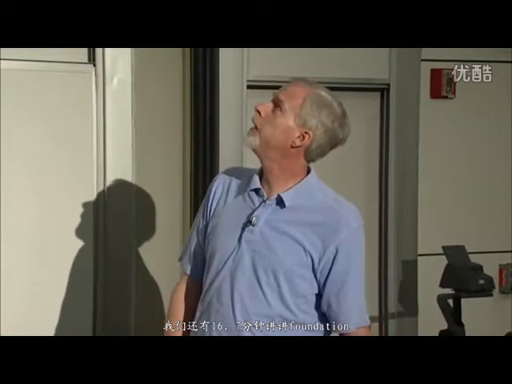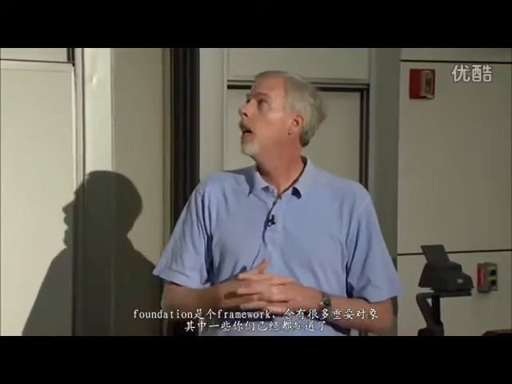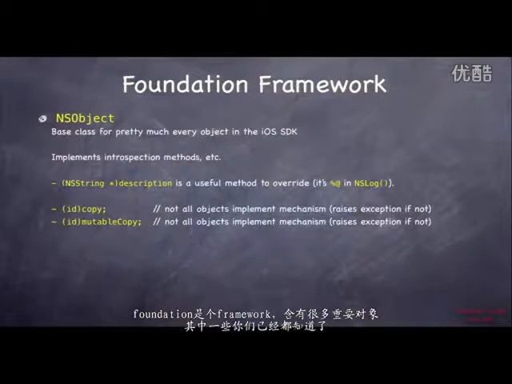Okay, so we have enough time, I think, for 16 or 17 minutes here to cover Foundation. Foundation is a framework that has a bunch of really important objects in it. You already know what some of them are, and you've used some of them, and so we're going to get a little bit of the skinny on them here.